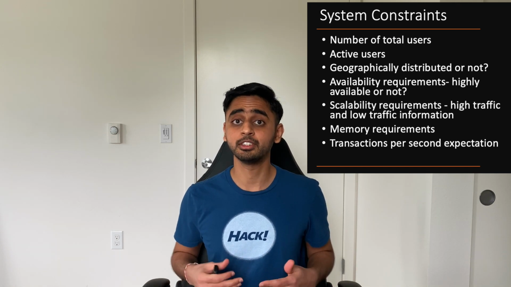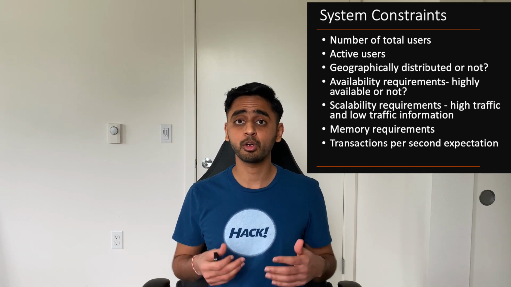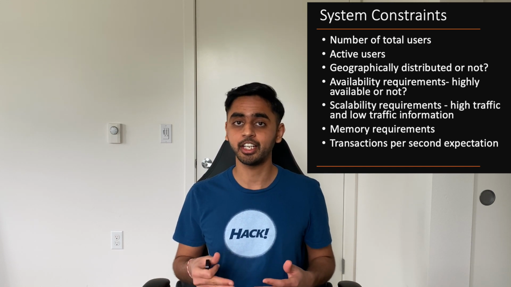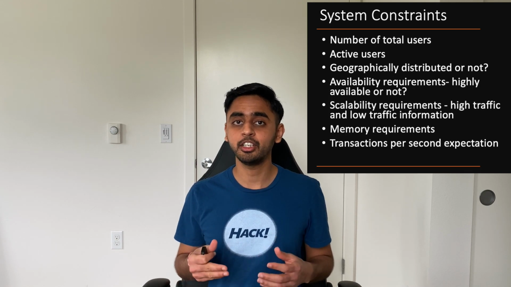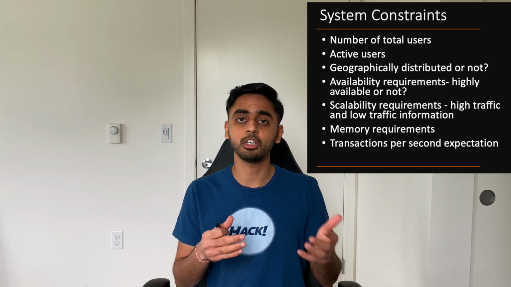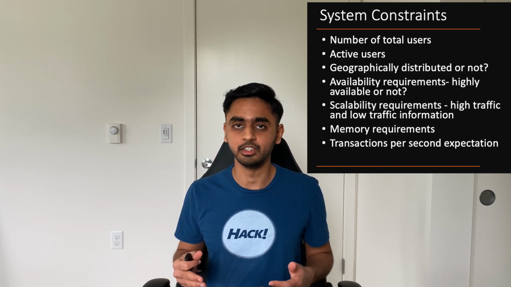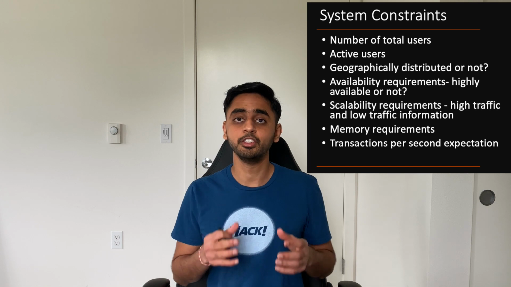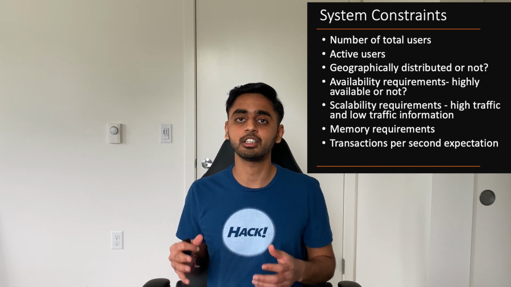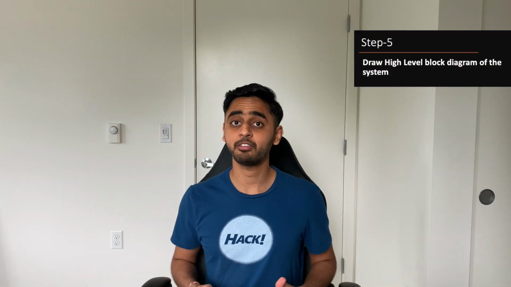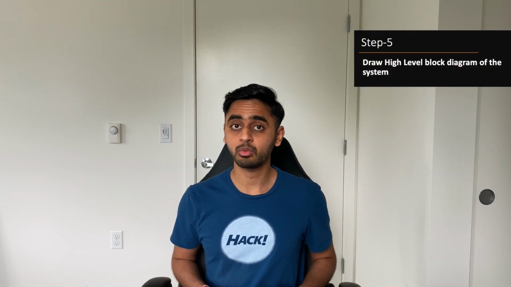There are a few constraints which the interviewer may want you to calculate based on the given constraints. For example, memory and data requirements. You definitely need to calculate those based on the total number of users and total number of active users, based on the distributed regions. So these are the things which you may need to calculate after getting the basic constraints. All these constraints are very important to keep in mind while designing a system so that we can match the expectations of the interviewer. Step number 5, draw a high-level block diagram of the system.